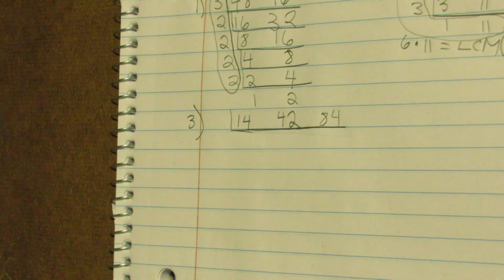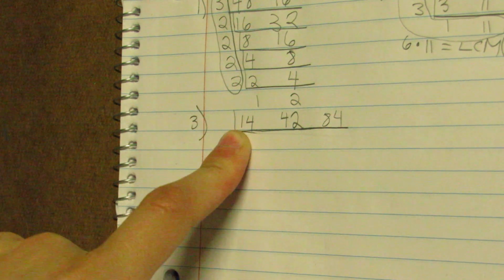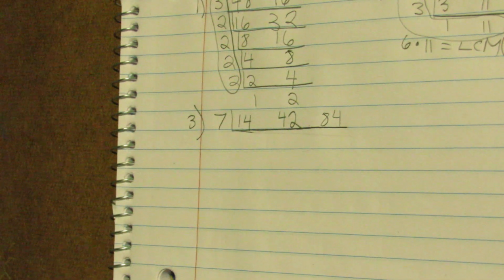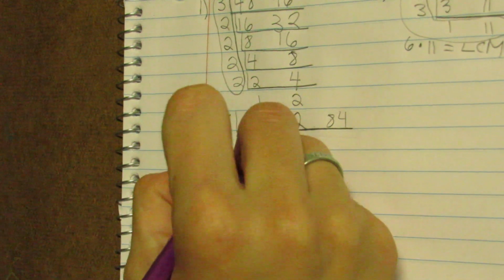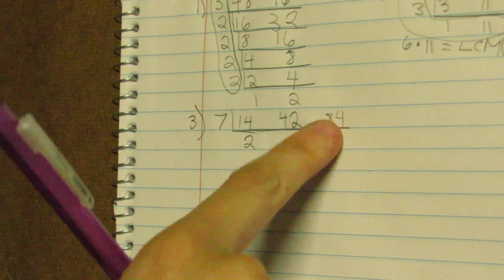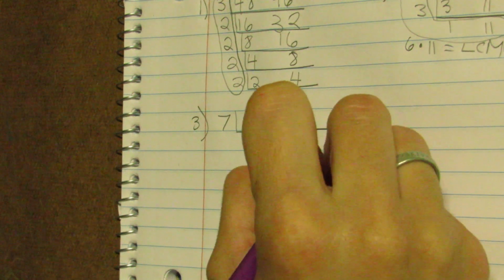Well, 3 wouldn't work. 5 wouldn't work, but 7 does. So 7 is prime, it goes into 14 twice. 7 goes into 42 6 times, and 7 goes into 84 12 times.